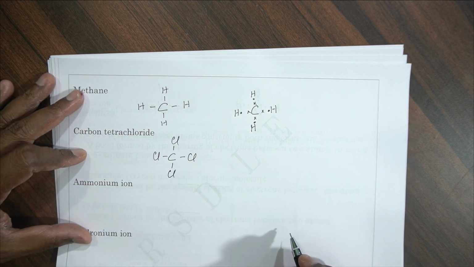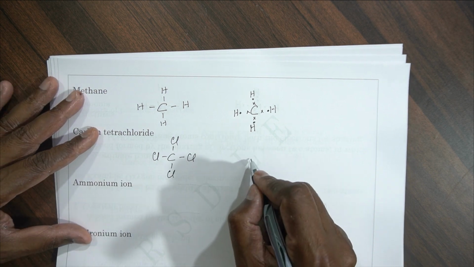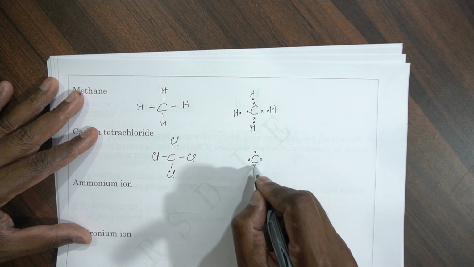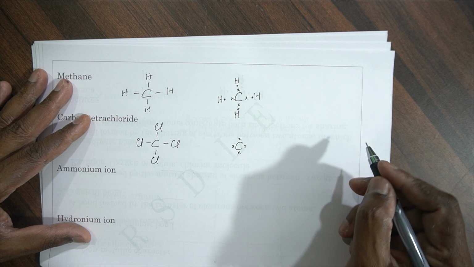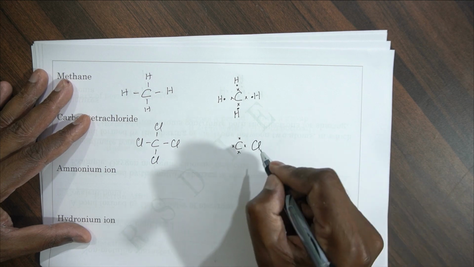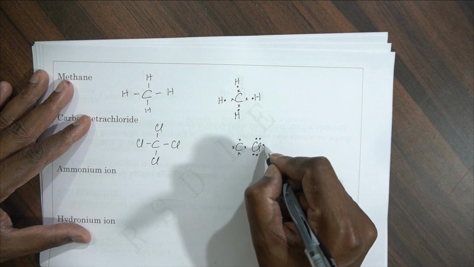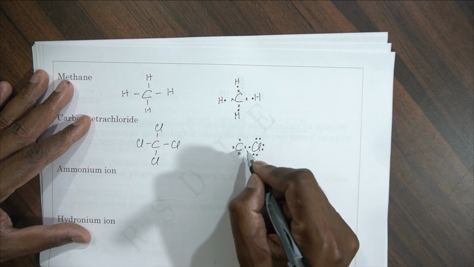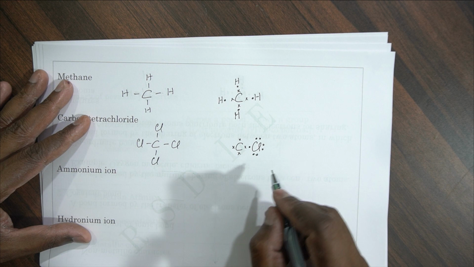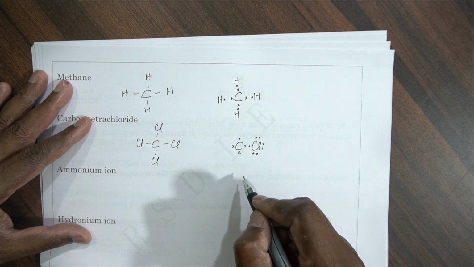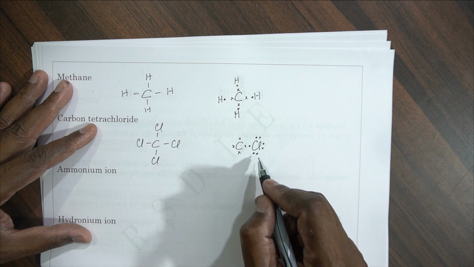Okay. And what is the electron dot figure? Carbon with 4 valence electrons. And there are chlorine atoms. Chlorine atom has 7 valence electrons. Remember to make 7 electrons. 1 electron is being shared. Many children make the mistake of making only this electron and forgetting the remaining 6 electrons. That is wrong. Chlorine has 7 valence electrons.